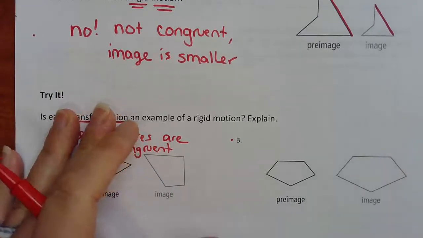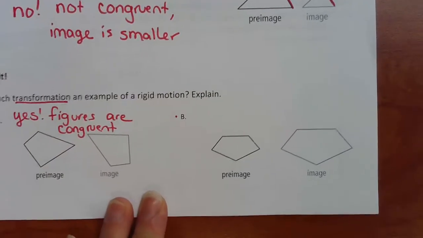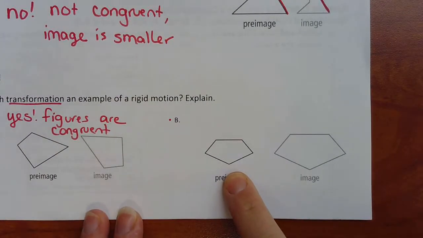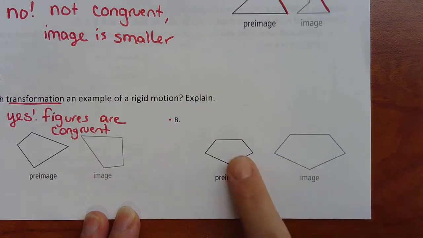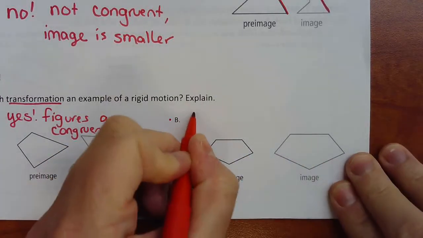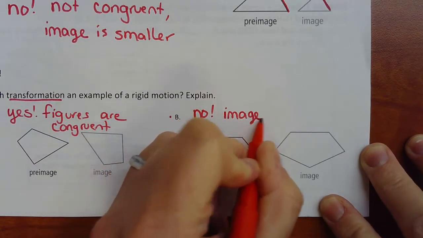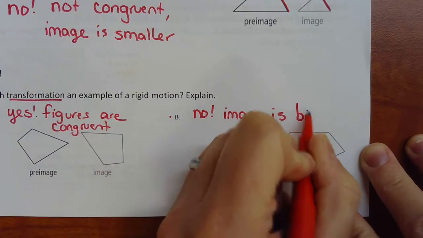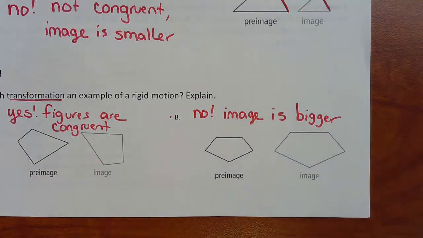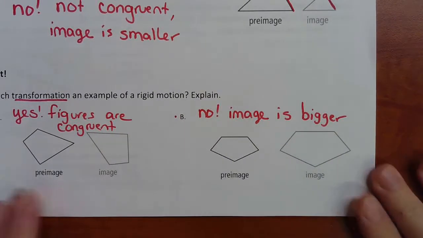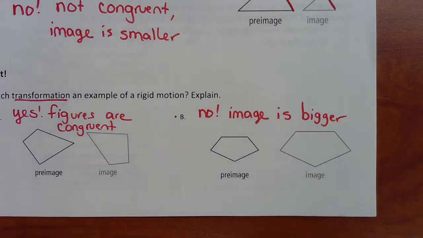And then here, this example, we have this pentagon and this pentagon. This one definitely looks smaller. So no, this is not a rigid motion. The image is bigger. So that's what a rigid motion is. It's any transformation that actually keeps figures looking congruent to each other.